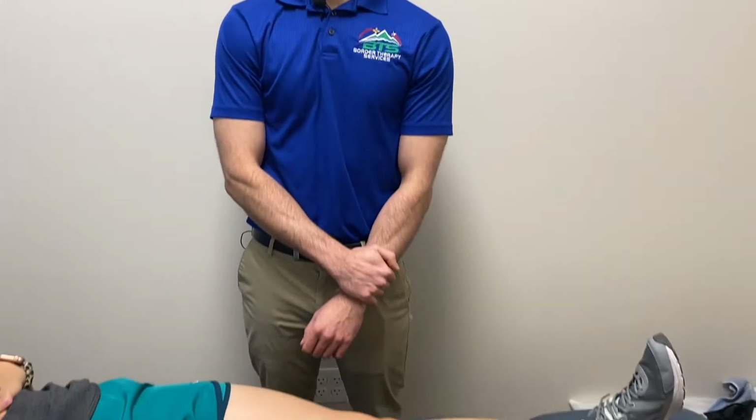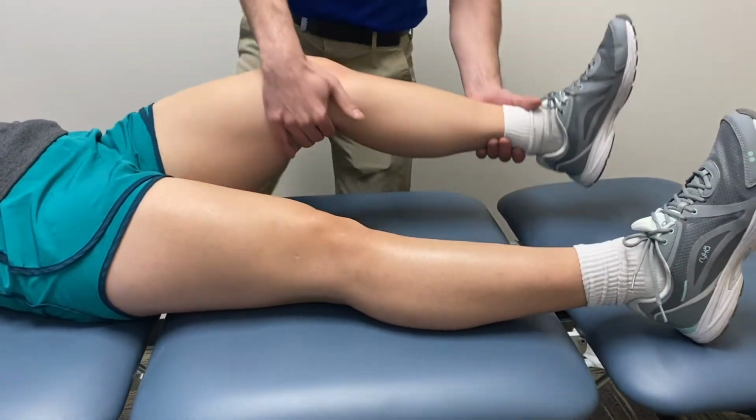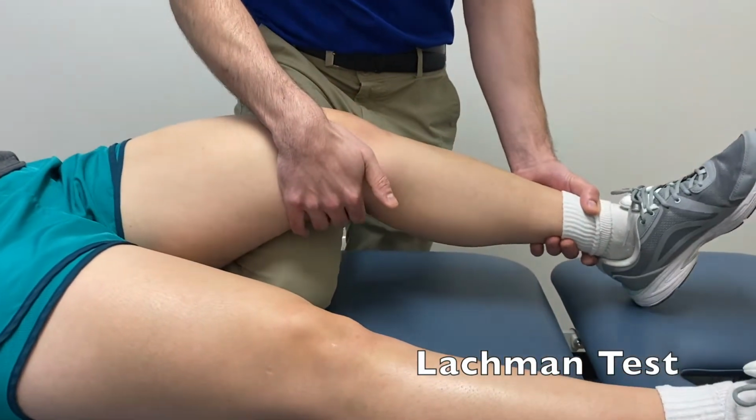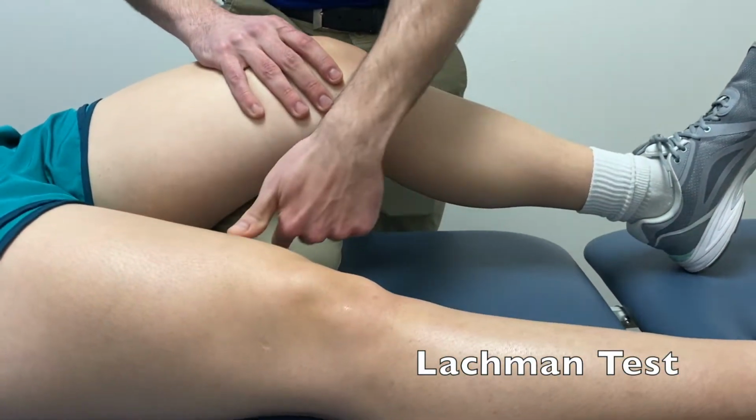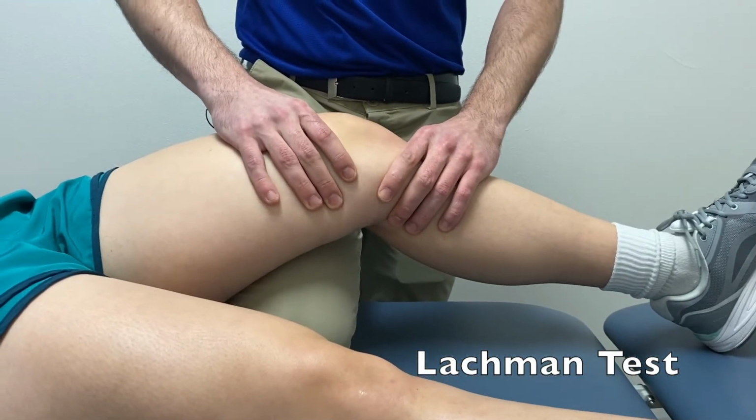This is called the Lachman's test. It's used to determine the integrity of the anterior cruciate ligament and to diagnose an ACL tear. To perform the Lachman's test, the patient is asked to lie supine and then to bend the knee to approximately 30 to 40 degrees. Now with this test, it is useful to have one thigh under the patient to avoid excessive movement one way or the other.